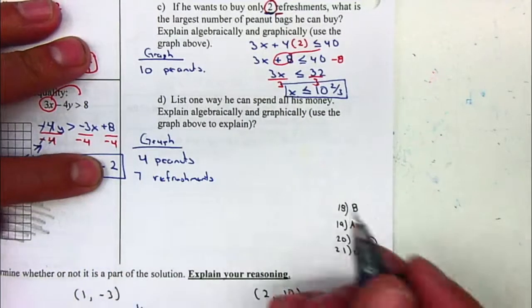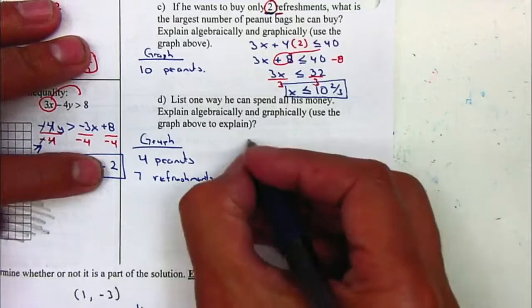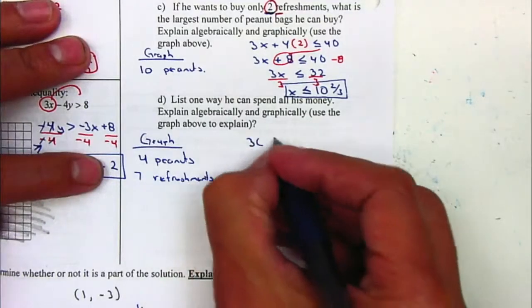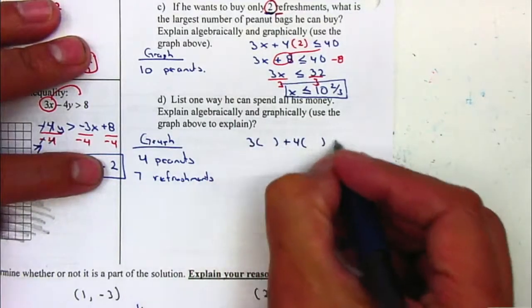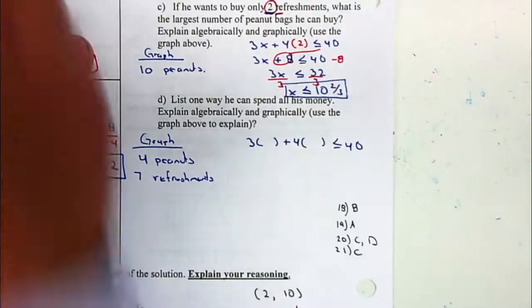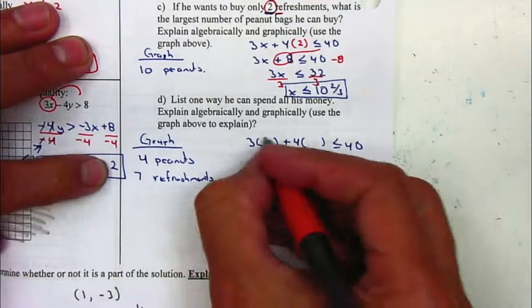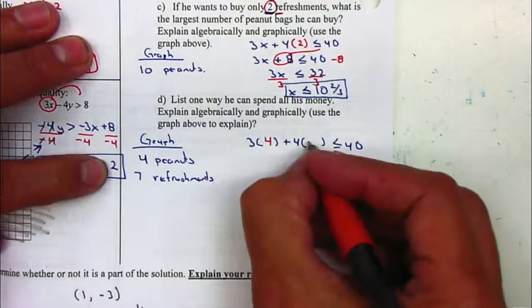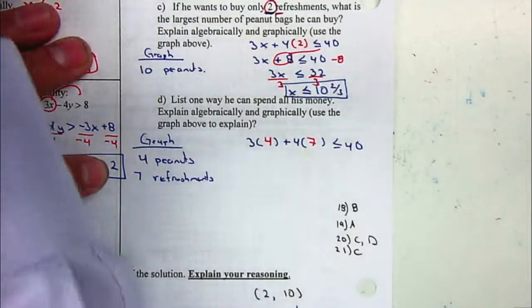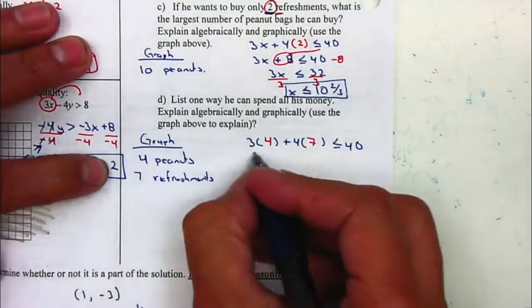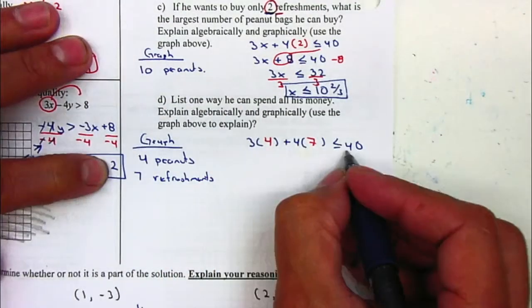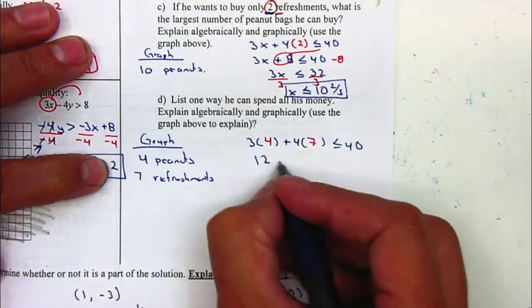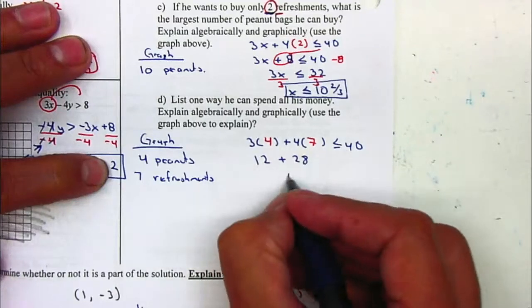So let's go and plug into the equation. So algebraically will be 3x plus 4y is less than or equal to 40. Now remember, your peanuts are your x, so I'm plugging in 4. And your refreshments are your y, I'm plugging in 7. If this is true, then that should be equal to 40. That means that you spend all of your money. So 12 plus 28, which is equal to 40.